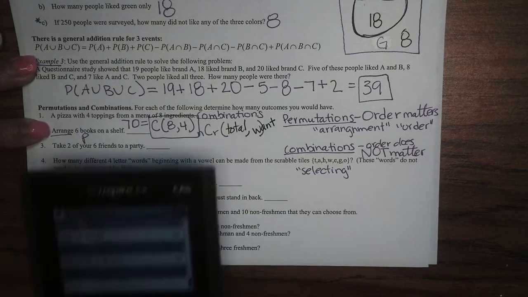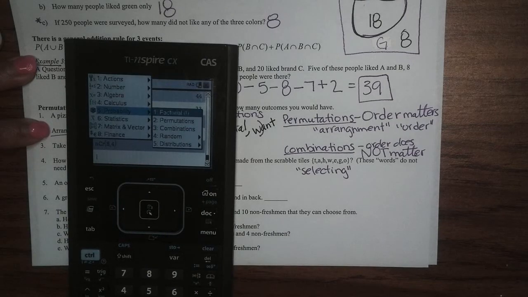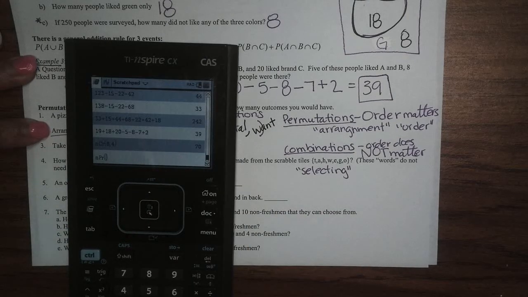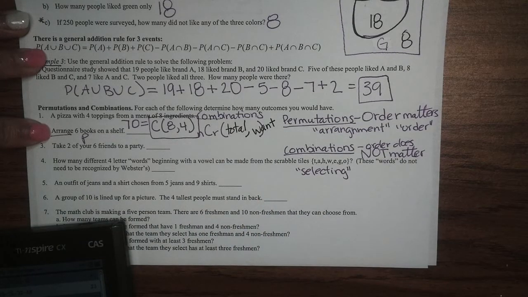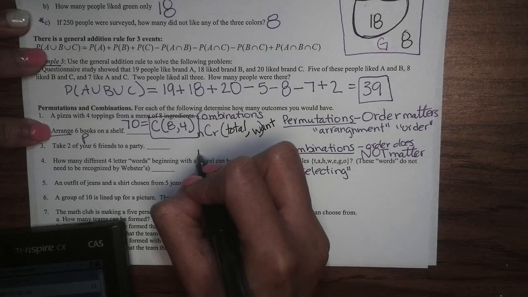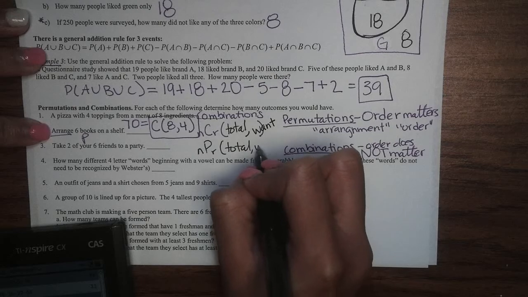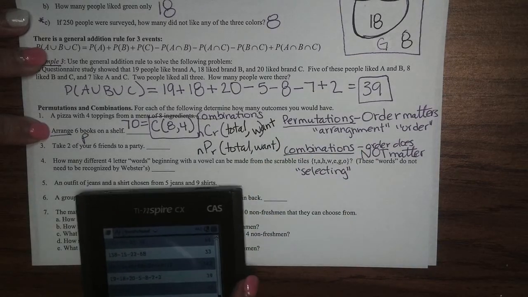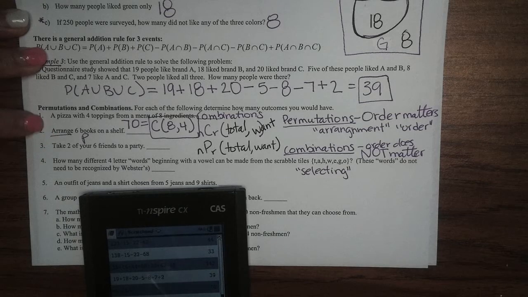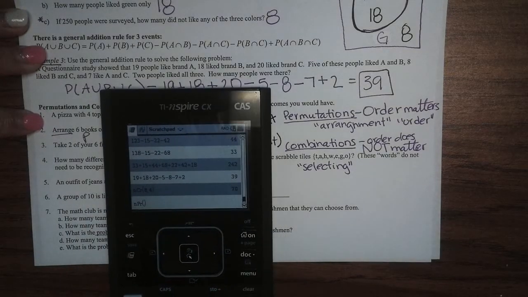Go look on the calculator. Menu, probability, permutation, and it works the same way as the combination one. So you have nPr, and then the total, comma, what you want. On number 2, you have 6 books and you are arranging all 6 of them.